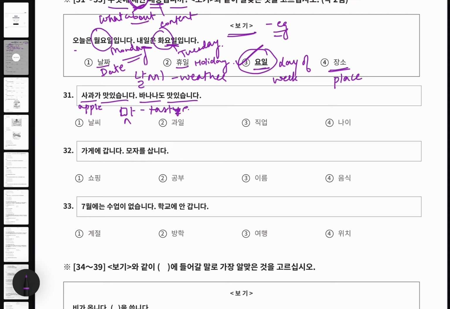So mashitda means tasty, to have taste. So sagwaga mashissseumnida. Apple is tasty. Banana is also tasty. We can see that we're talking about fruits here. So let's see the options.